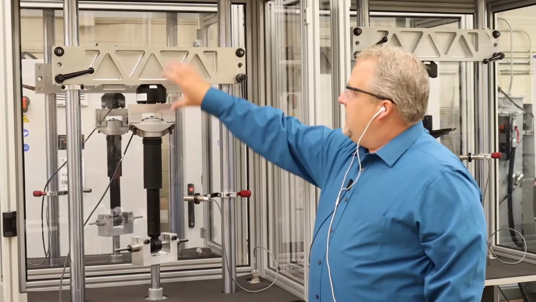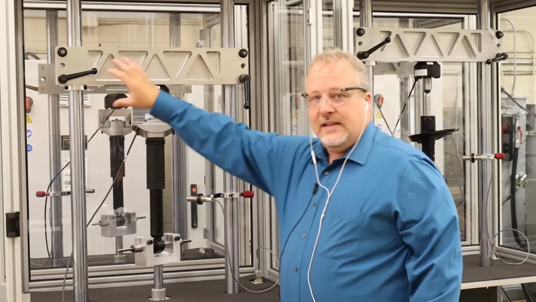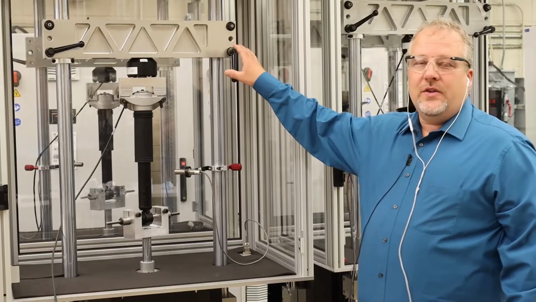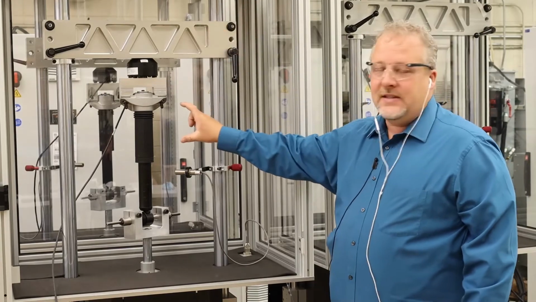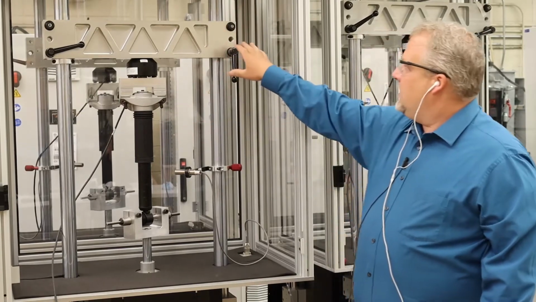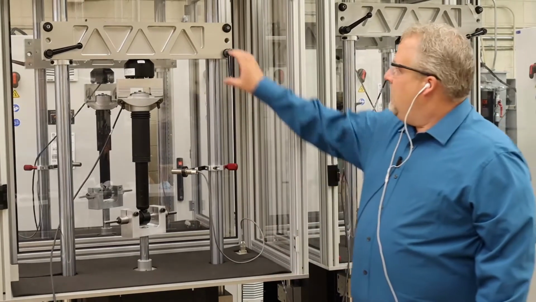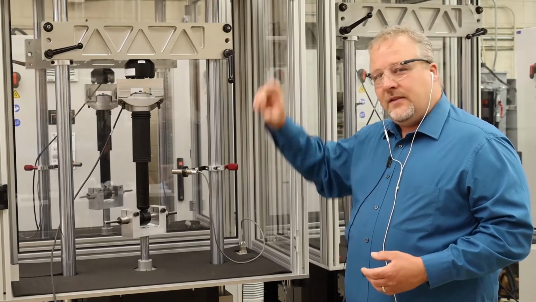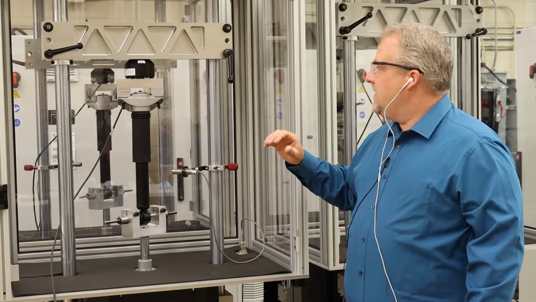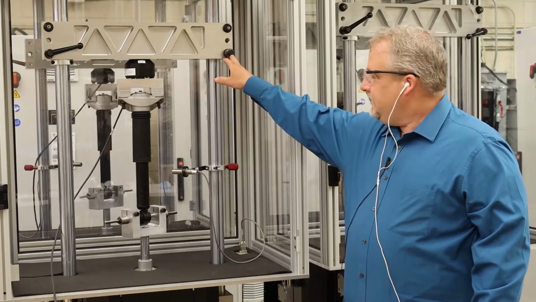The damper is attached into a frame with 2 columns and a crosshead. The crosshead shown here today is a manually adjustable crosshead. You can manually adjust it for different heights of damper specimens. This crosshead is manually adjustable up and down with manual locks. We also have options for pneumatic or electric actuation up and down to adjust it, and electric locks.